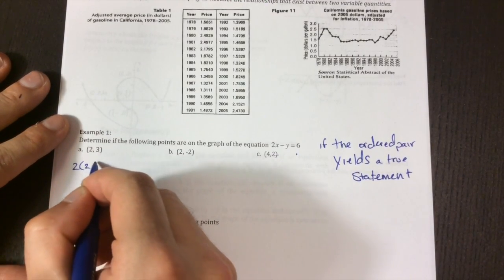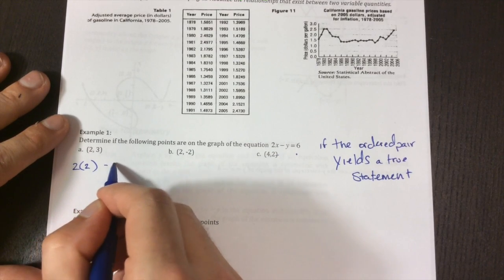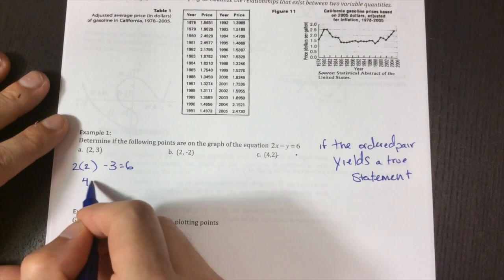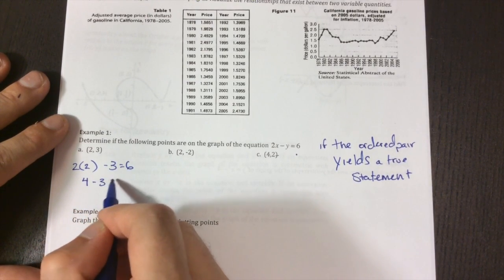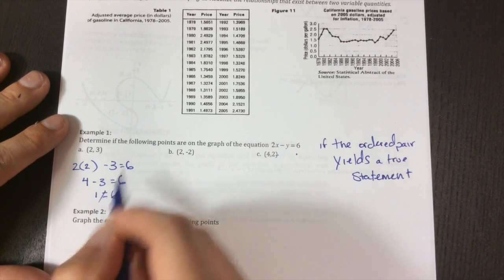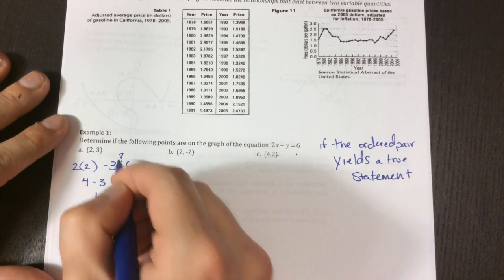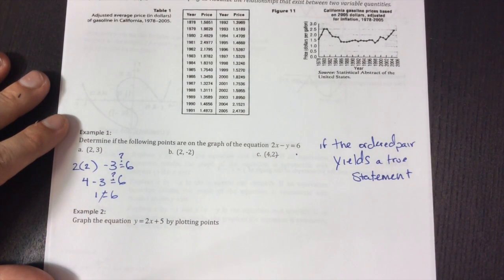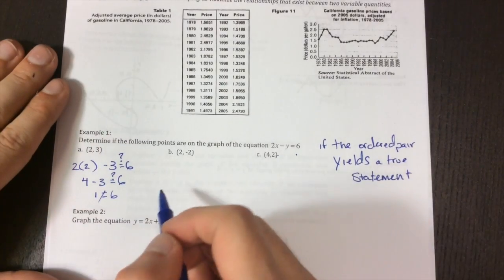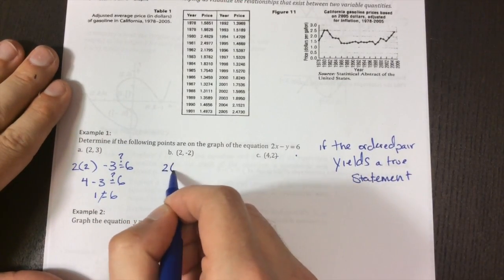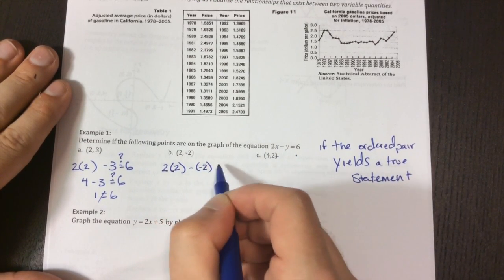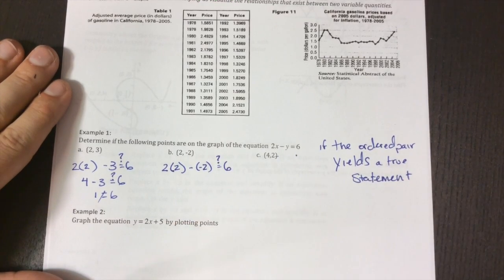2 times 2, this is plugging in, minus 3 equals 6. So 2 times 2 is 4, minus 3. Does that equal 6? Well, 1 does not equal 6, so that's no good. Oftentimes when we do these, you'll see a question mark over the equal sign, and that's unsure if that's true or not. So let's try B. We're going to plug the x value in for x, we're going to plug the y value in for y, and we're going to see if that's equal to 6.